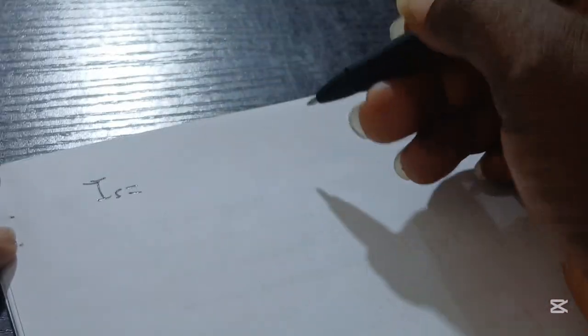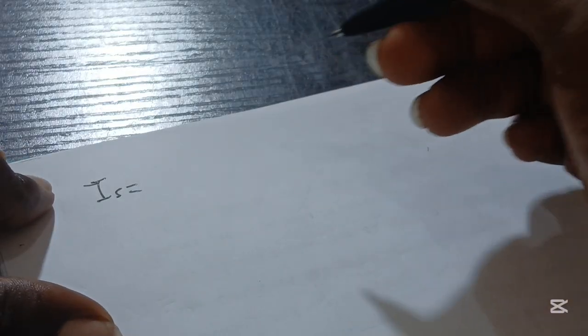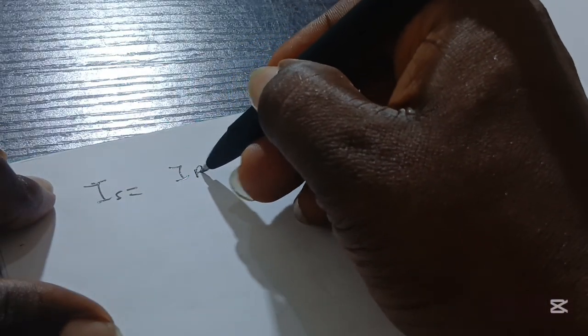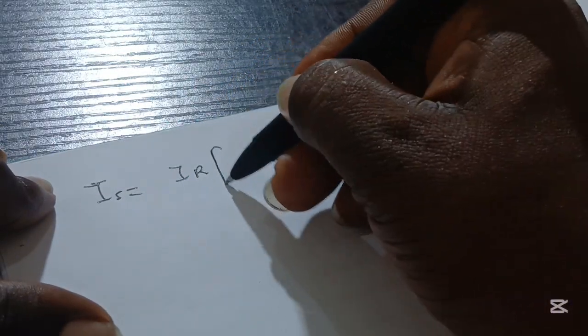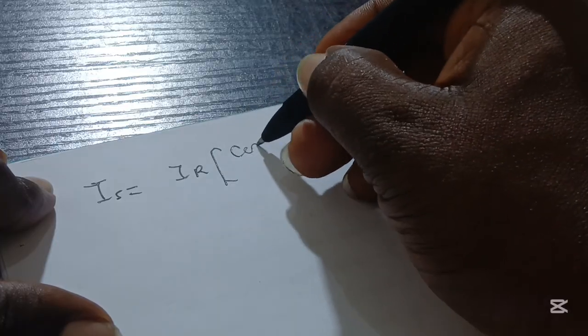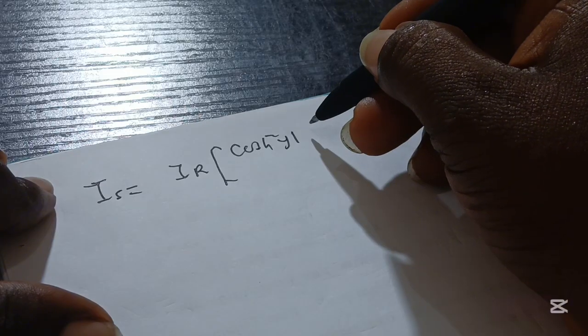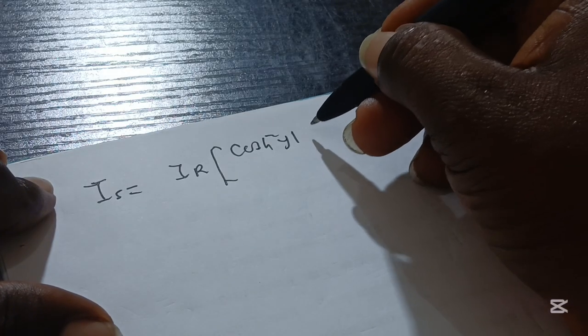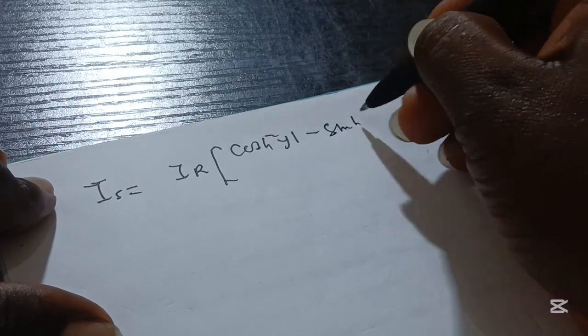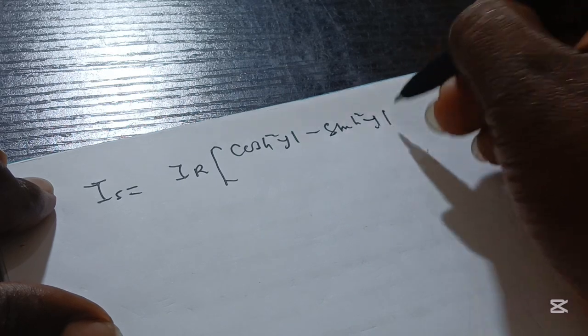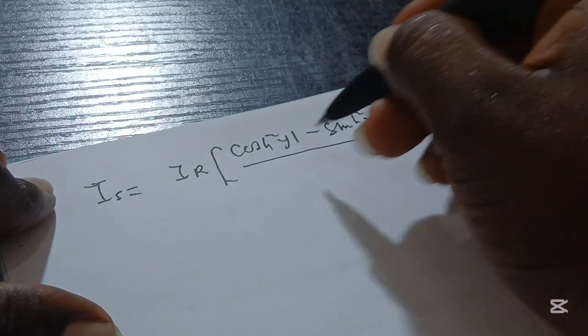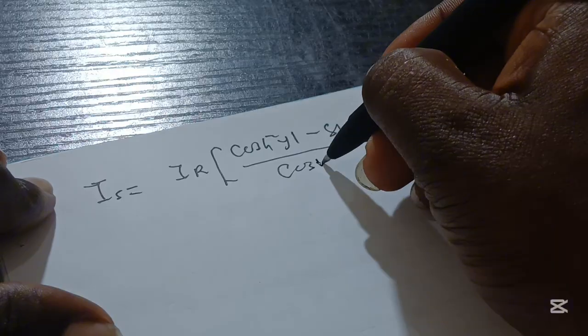We are having that IS is equal to IR into cosh squared minus sinh squared(γl) all divided by cosh(γl).